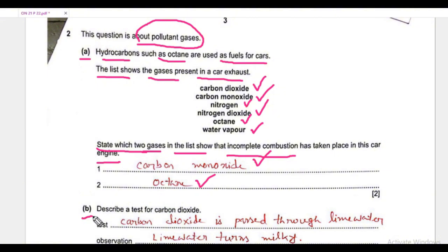B, describe a test for carbon dioxide. You know, carbon dioxide turns lime water milky. So the test will be: carbon dioxide gas is passed through lime water. Carbon dioxide gas is passed through lime water. Result will be observation: lime water turns milky.